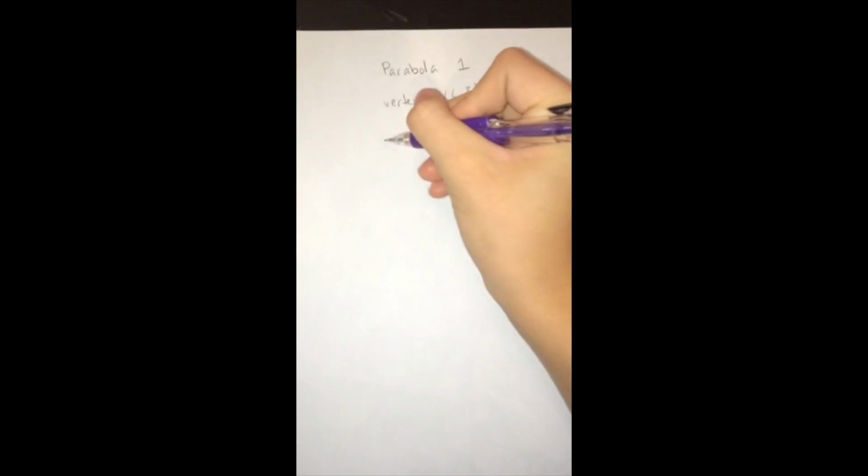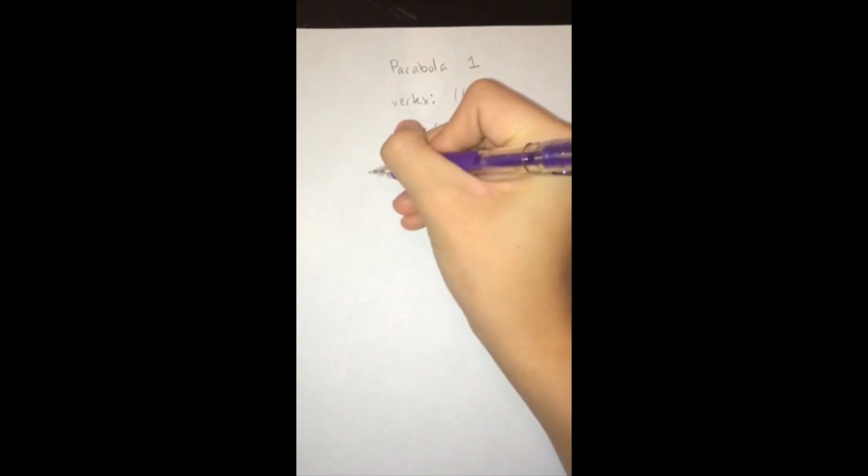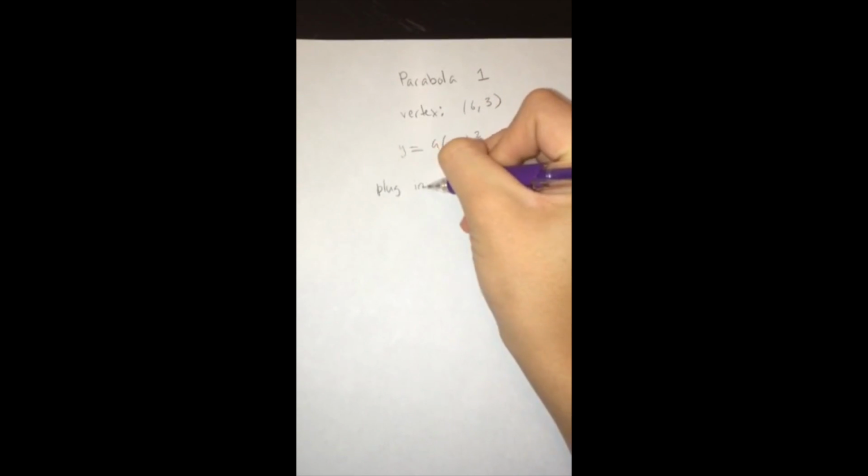The vertex of parabola 1 on the right side of the logo was 6, 3. Using the vertex form of a quadratic, y equals a times x minus 6 squared plus 3 was the equation written. Then the point 4, 4 was plugged in order to solve for a.